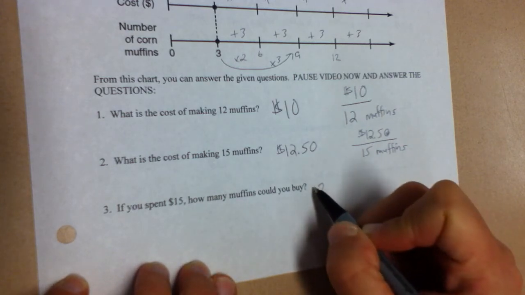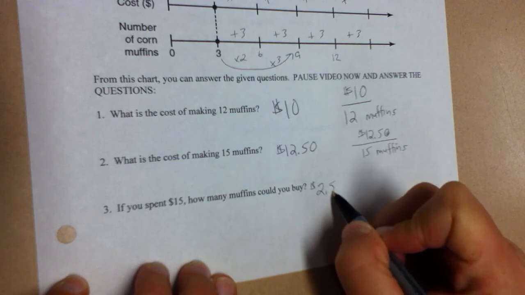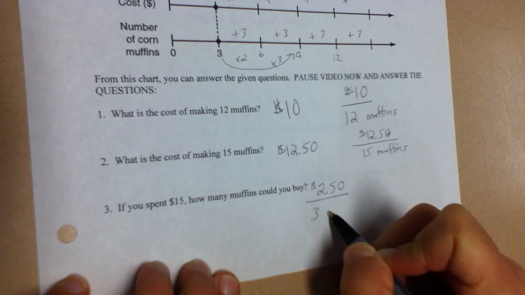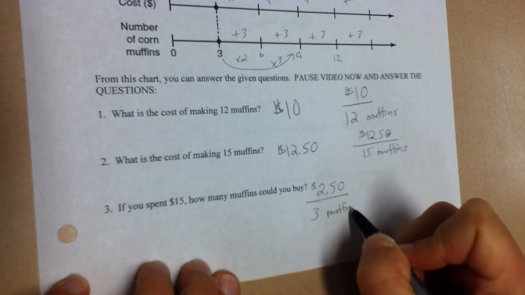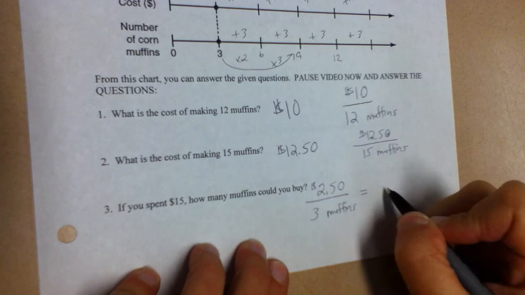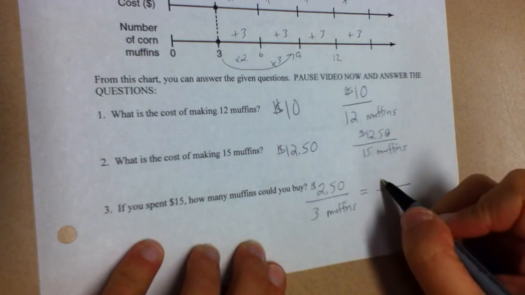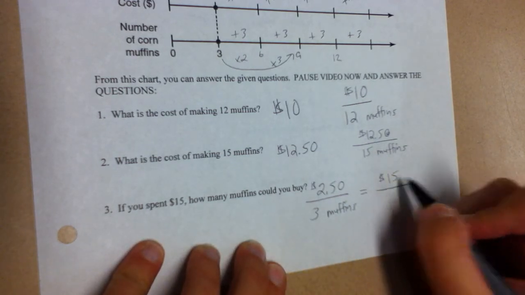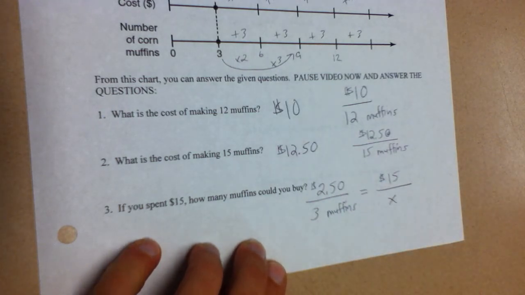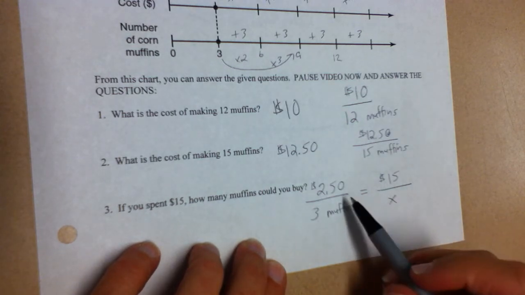We know that $2.50 was the cost of 3 muffins. They told us that up above. And it wants to know if we spent $15, how many muffins could we buy? That's my unknown. Remember, I can solve this one of two ways, by cross multiplying or by creating equivalent fractions.